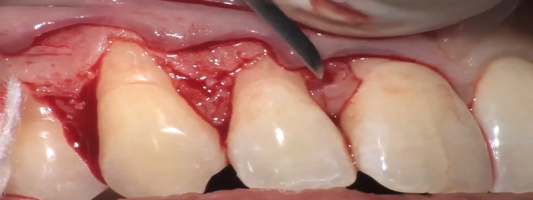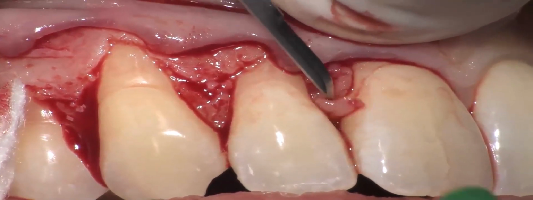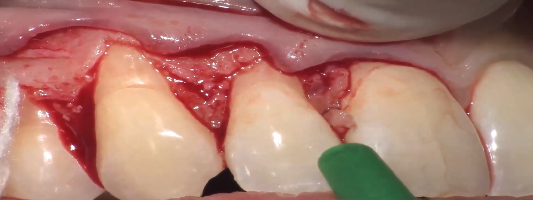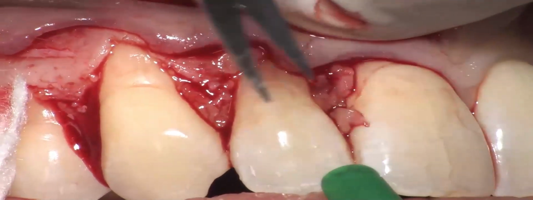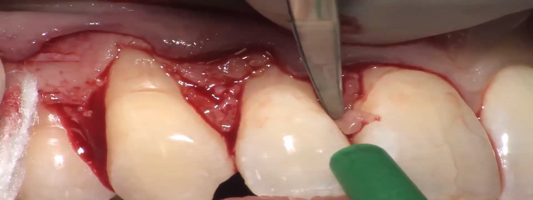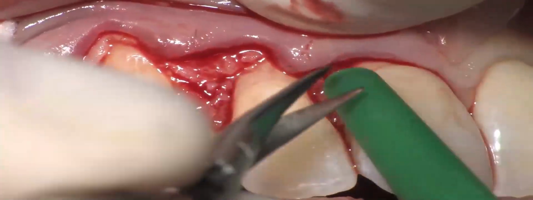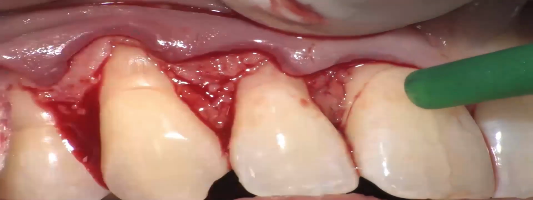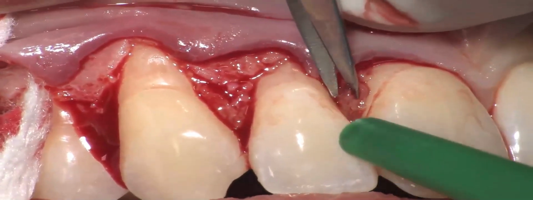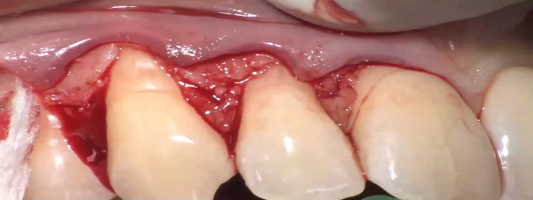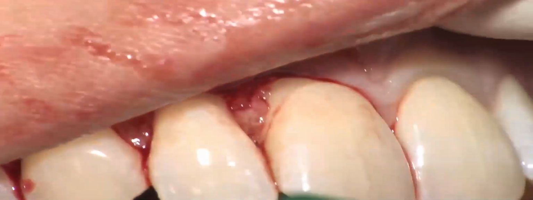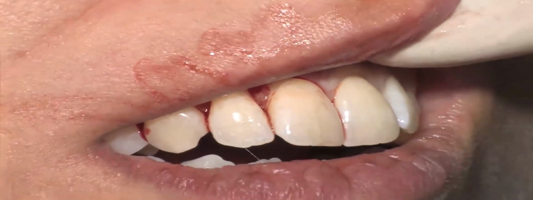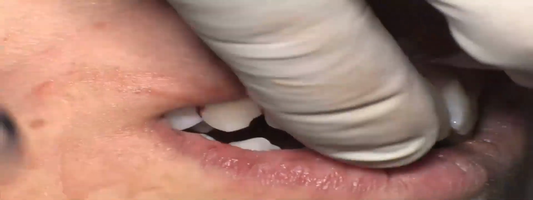make it separated from the connective tissue, and this surface is followed by the microsurgical scissors so that all epithelium remnants are eliminated. Now we can see the whole area of the surgery.